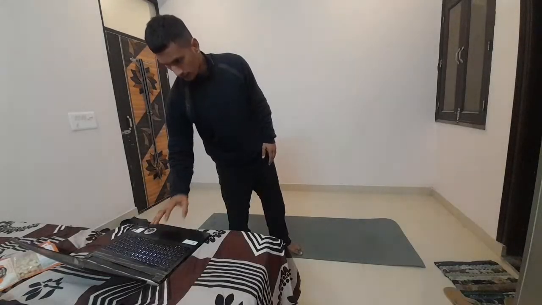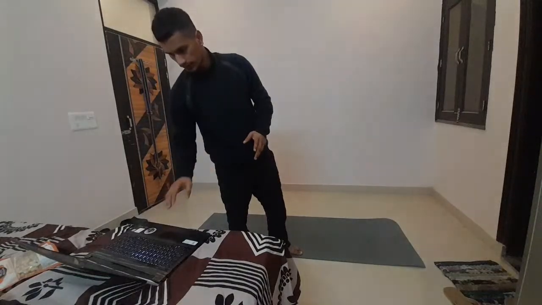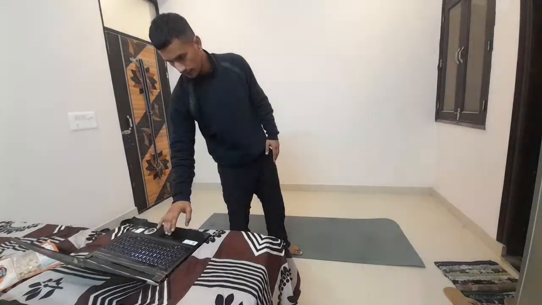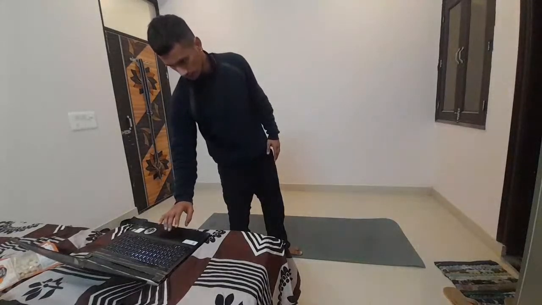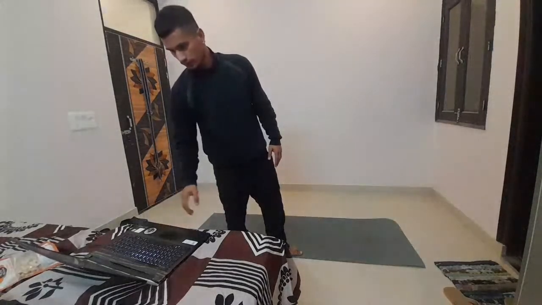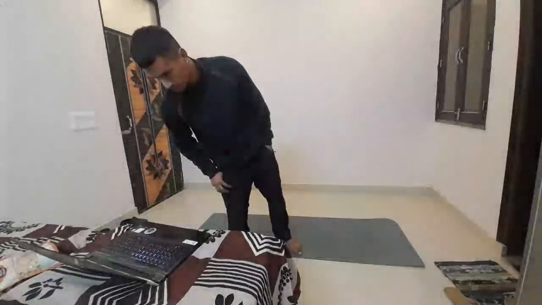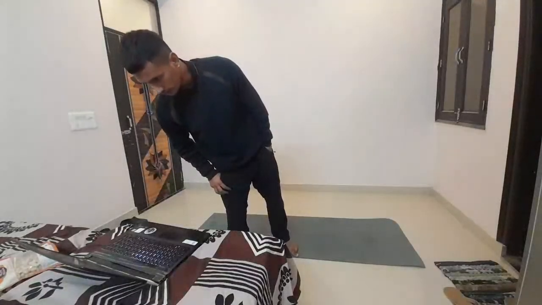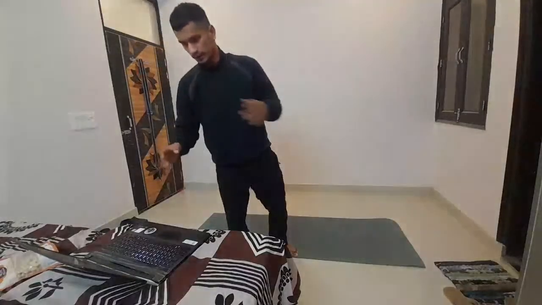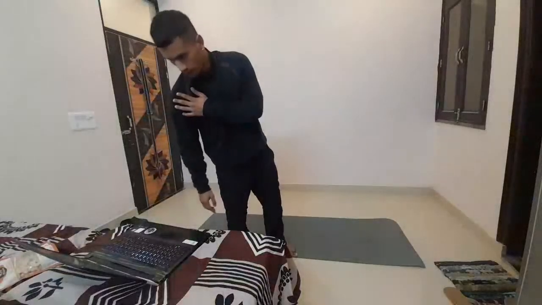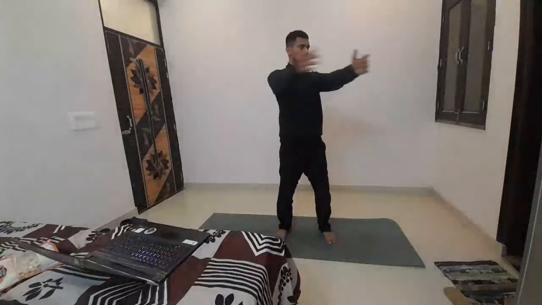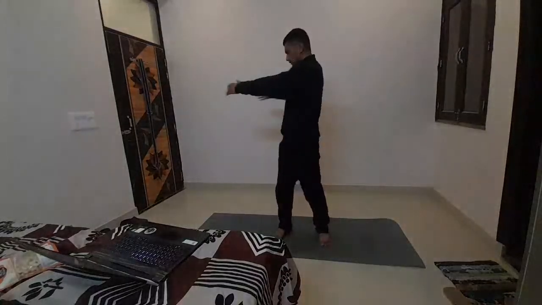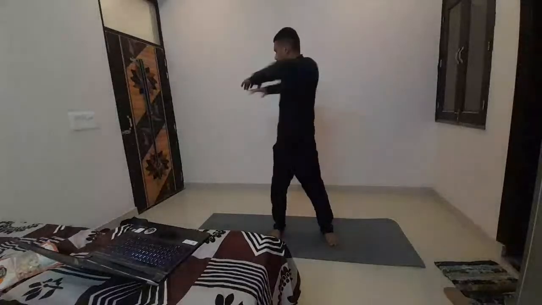Stand in Tadasana, interlock your fingers and stretch your arms overhead. Inhale, lengthen your spine and exhale as you bend sideways. So this is what is written over here. Kati Chakrasana: stand with your feet shoulder width apart, extend your arms out to the side at shoulder level. Twist your torso to the right. So it is telling us about this Kati Chakrasana. But we generally do Kati Chakrasana like this. So both are Kati Chakrasana.